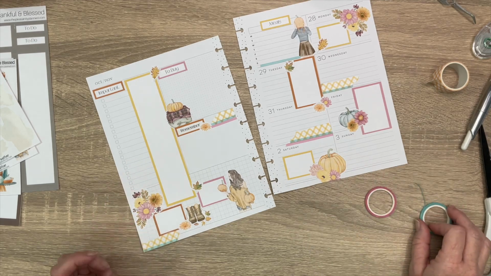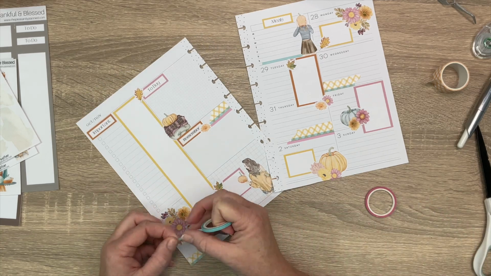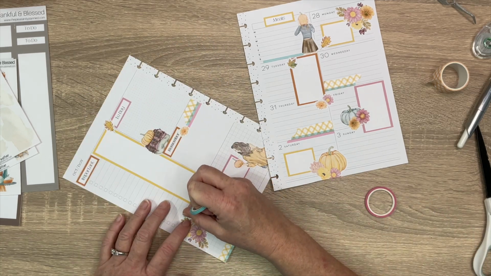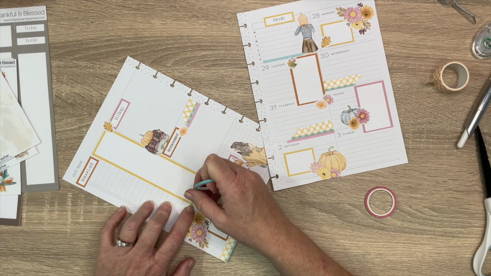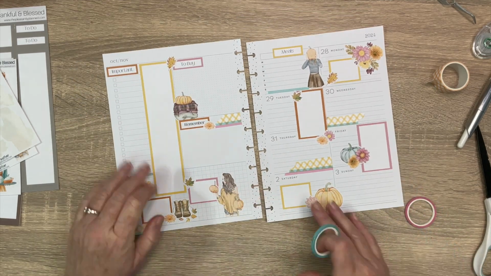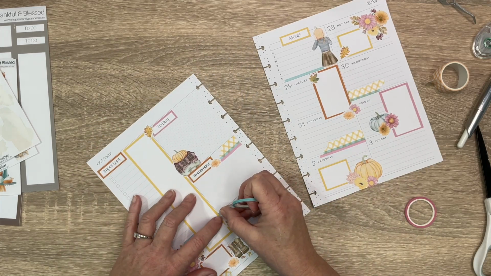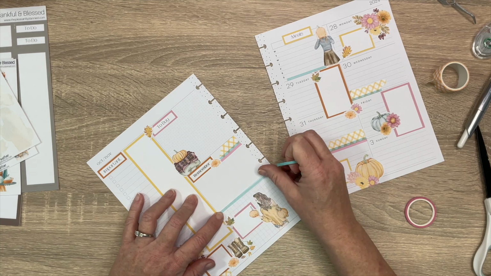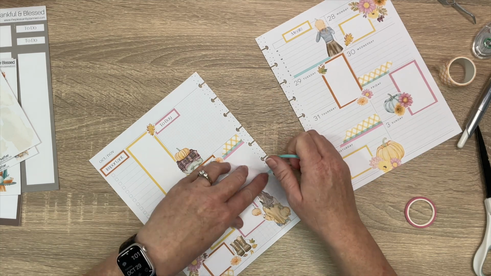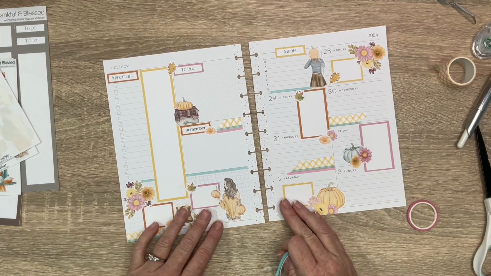All right. So now I'm going to do a little bit of the blue right here. Just because I have a single blue over on the other side. So we're going to have a single blue on this side too. Might actually continue this on. Let's try. Okay. I really like that.